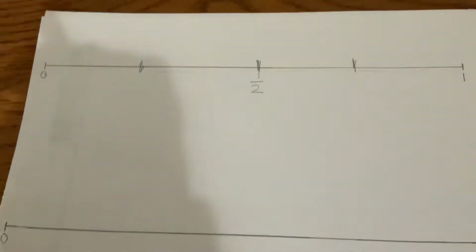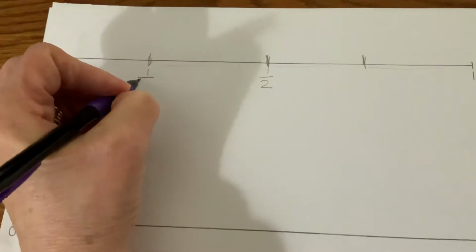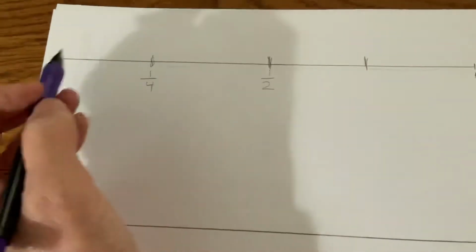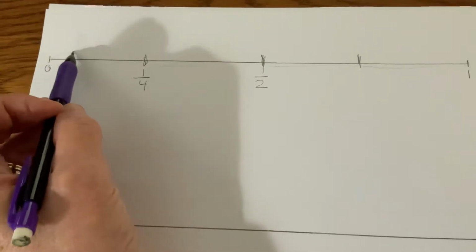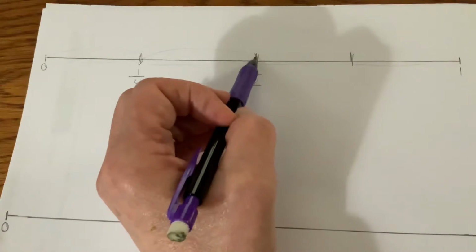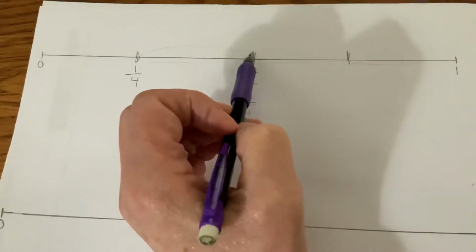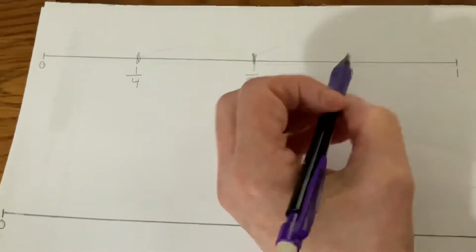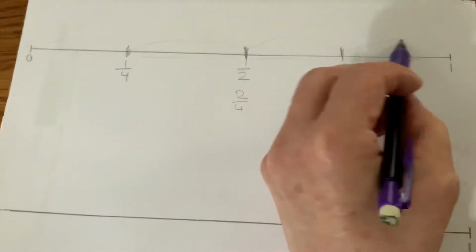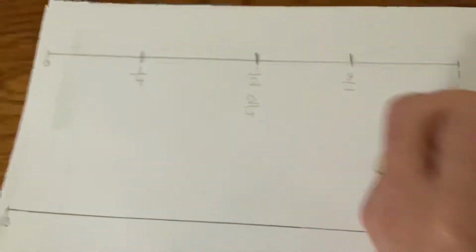Okay, so each one of these then would be a fourth of the line. That's 1/4. Here, if I started here and I go to here, I have 1/4. If I go to here, I have 2/4. If I go to here, I have 3/4. If I go here, I have 4/4, or the whole.